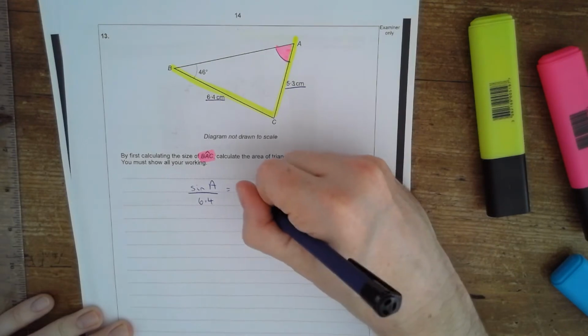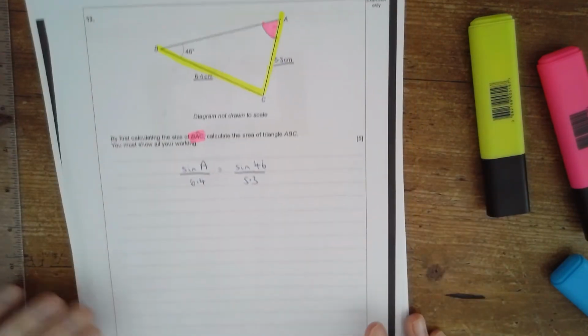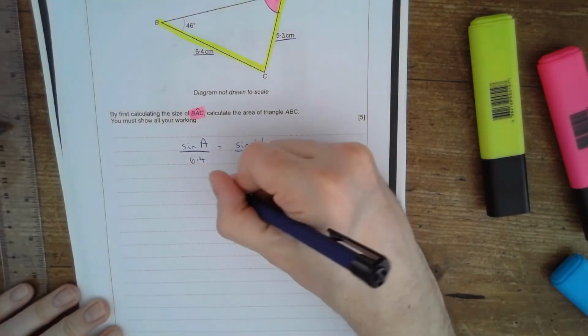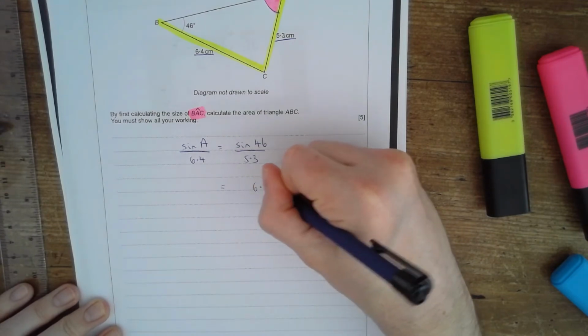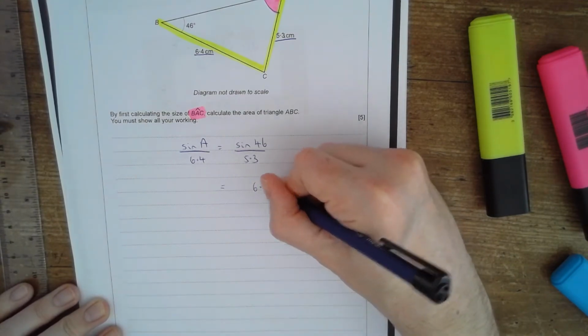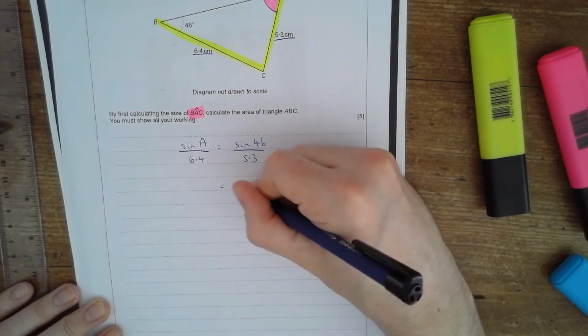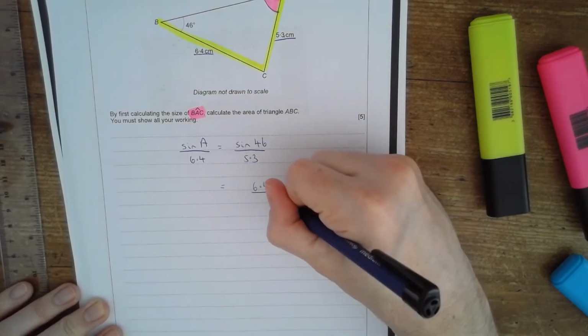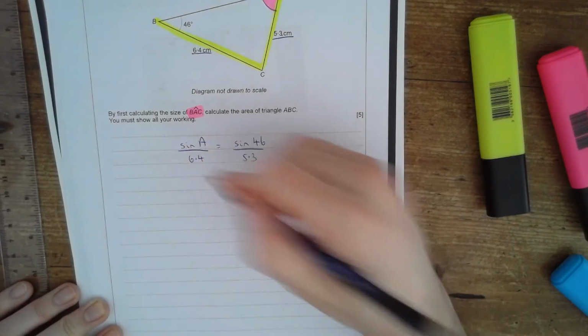I now want to get A by itself, so the first thing I'm going to do is I'm going to times by sine, so the sine 46 over 5.3, I'm going to times that by 6.4, as it's dividing on this side here.